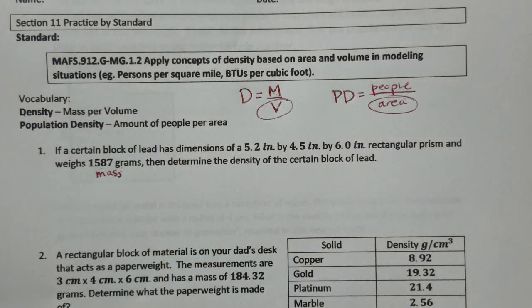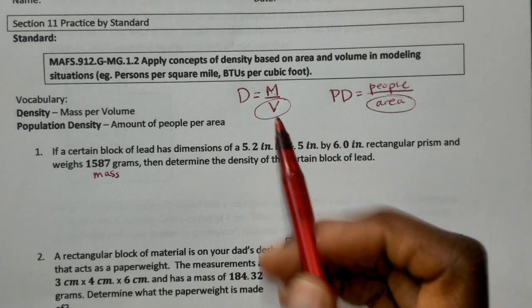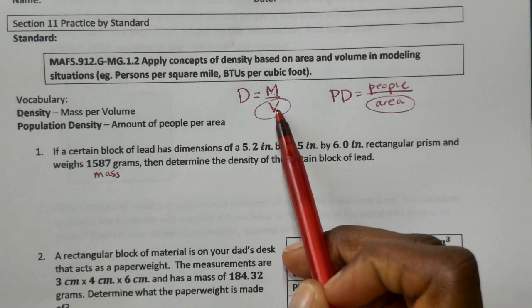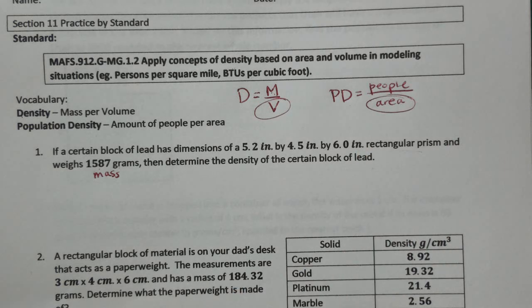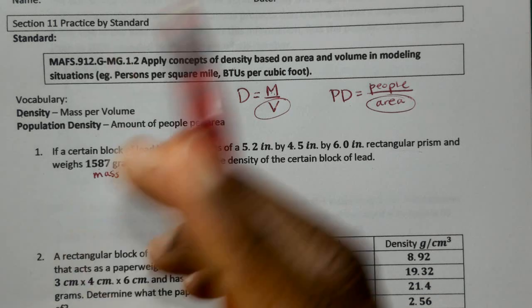Then determine the density of the block of lead. So we're going to be using this first one. They've given us the mass, and we need to determine the volume of a rectangular prism. So this is where this geometric design unit and the density is a good fit, that's why I put it at the end, because you had to really understand area and volume to do well on this part.